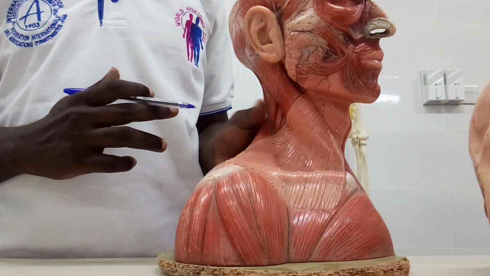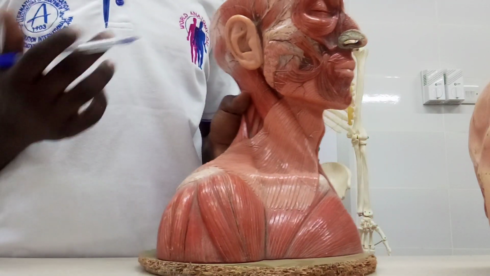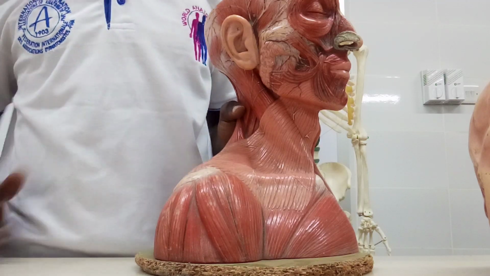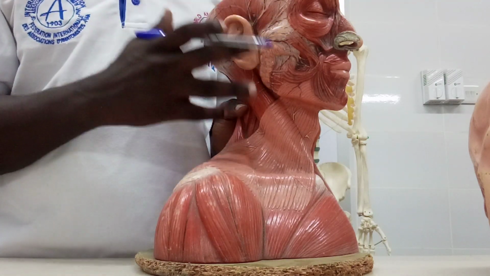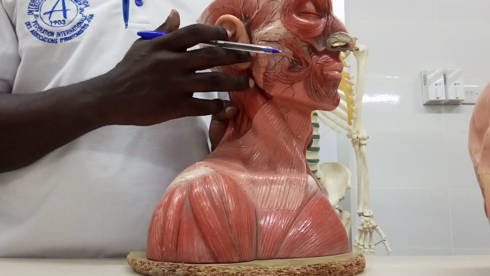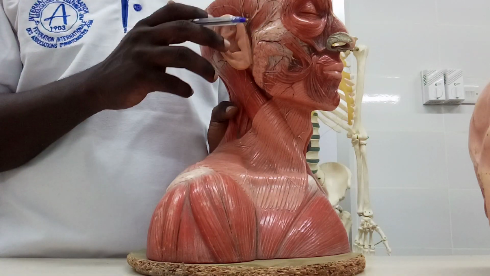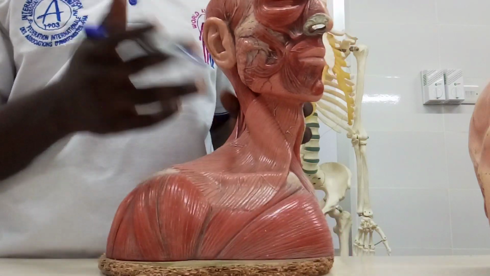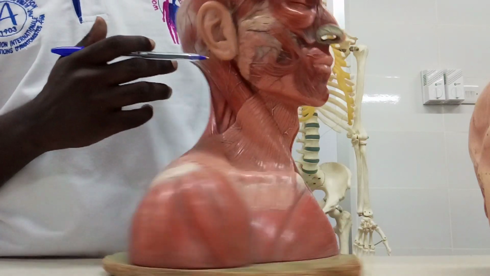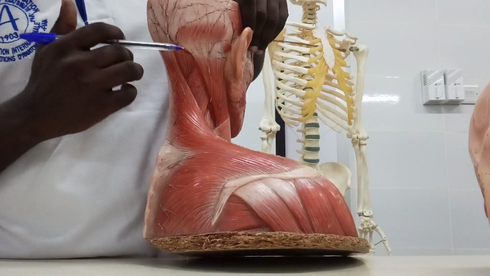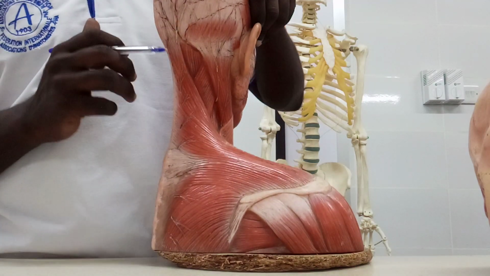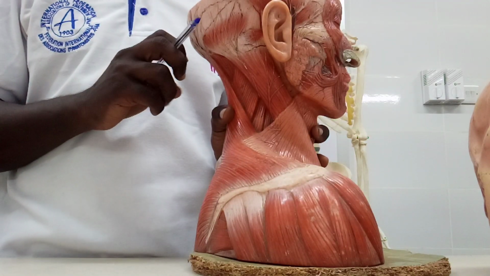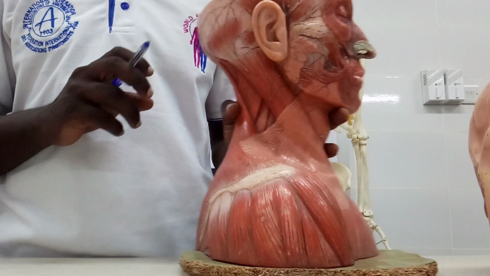Now we also have what we call the third occipital, which will arise from the posterior ramus of C3. The posterior ramus of C3 will be the third occipital, and it supplies the skin of the inferior occipital region, around here, by the third occipital nerve. So these are the things that we have to appreciate.